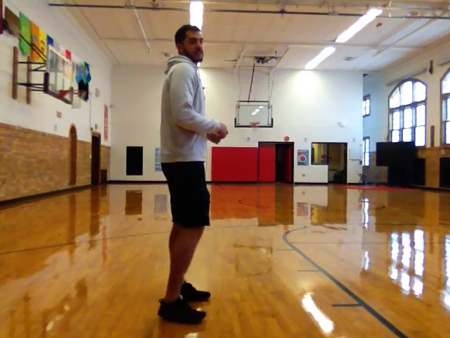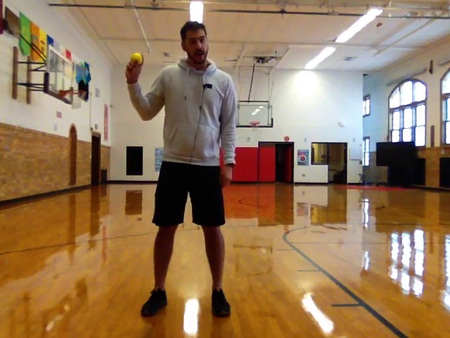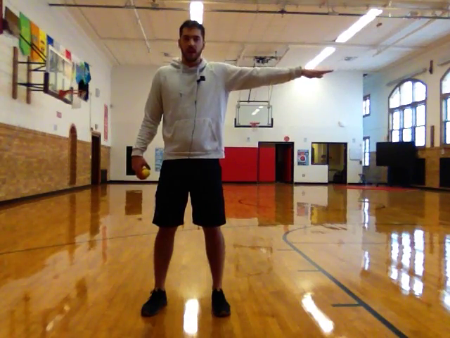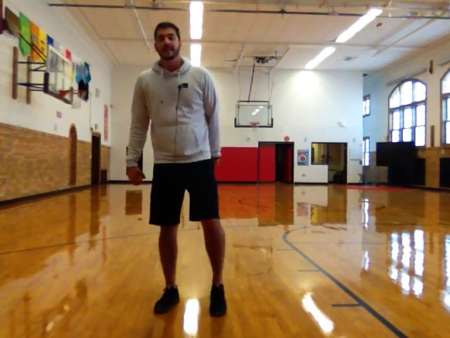I'm not gonna face my target straight on. I'm actually going to turn my body so that my target is to my non-dominant side. Like I said, I'm right-handed, so my left hand is actually going to be pointing to the side at my target. All right? Now from here, the easiest way to remember how to throw overhand is to remember two letters.